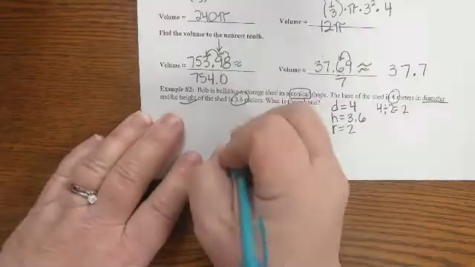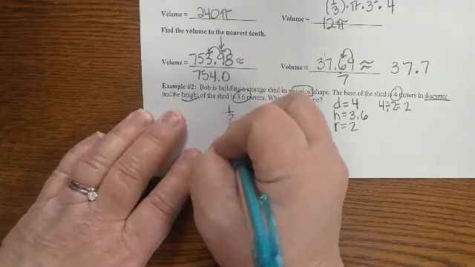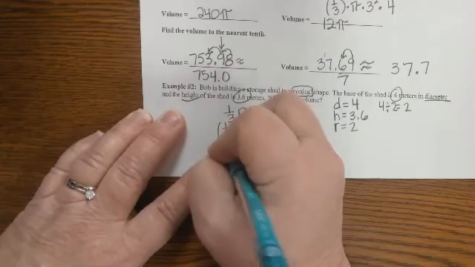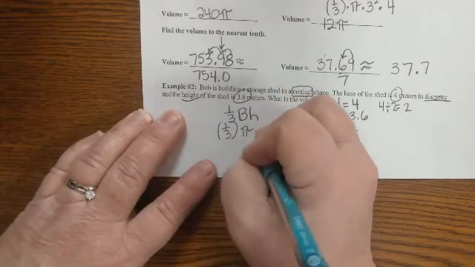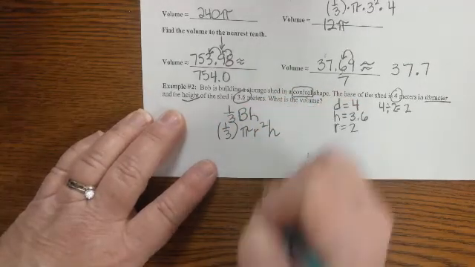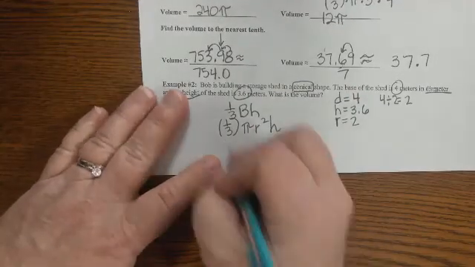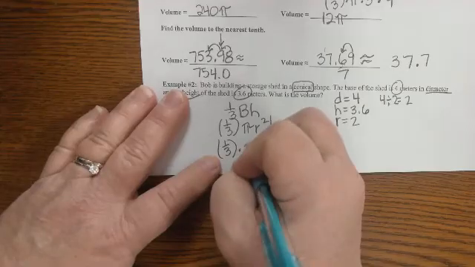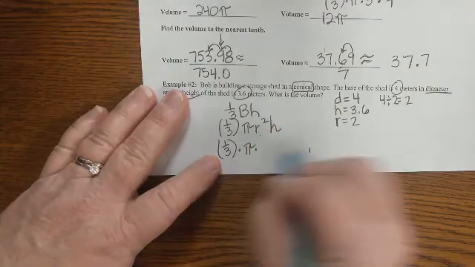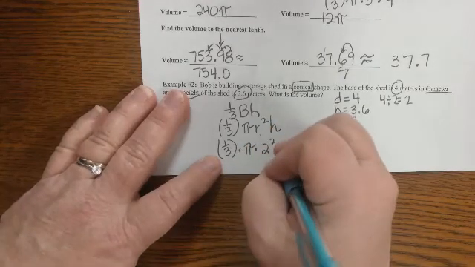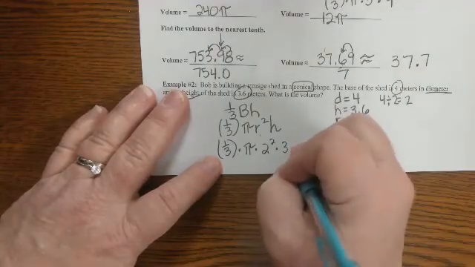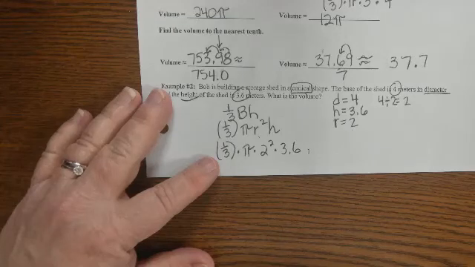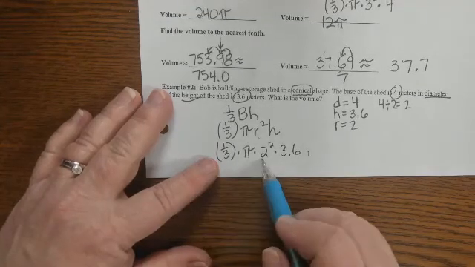So now I have my formula, 1/3 big BH. Then I'm going to write it as 1/3 times pi times R squared times H. Then I'm going to plug my numbers in. 1/3 times pi times R squared, which our R was 2, so 2 squared, times our H, which is 3.6. Now, do you see how all these decimals and dots could get confusing, especially if we had a decimal here?